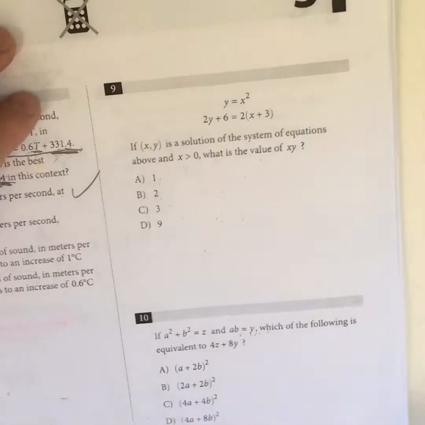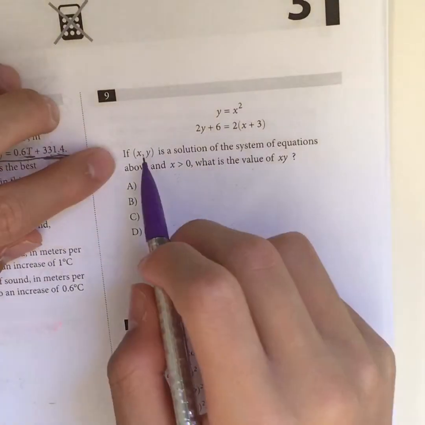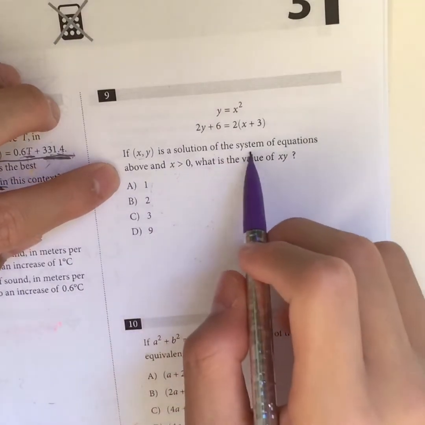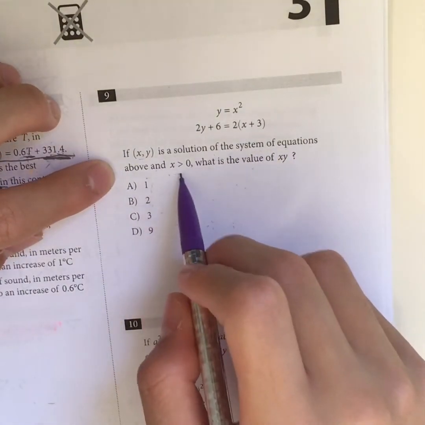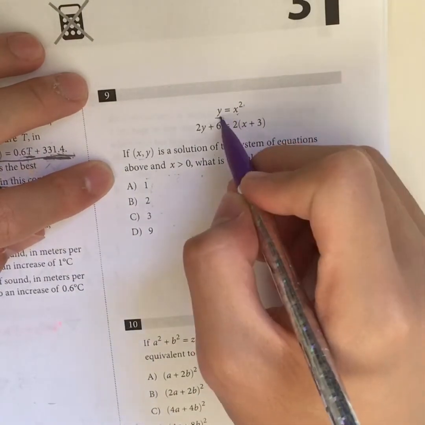It's basically a logic question. You just got to interpret it in a math sense. All right, so we're going to question 9. If (x, y) is a solution of the system of equations above, and x is greater than 0, what is the value of xy? So I'm just going to plug in the value of x squared for y, right?